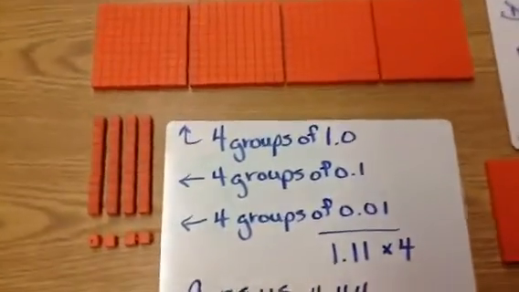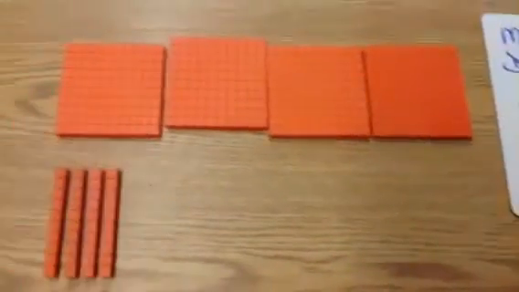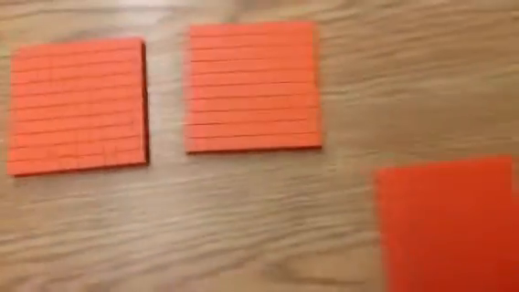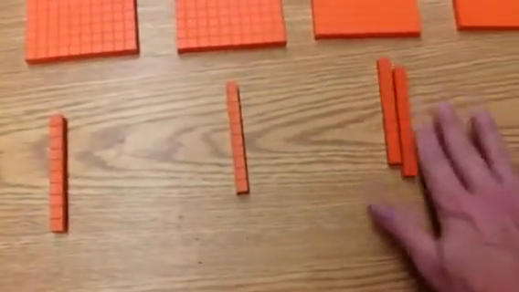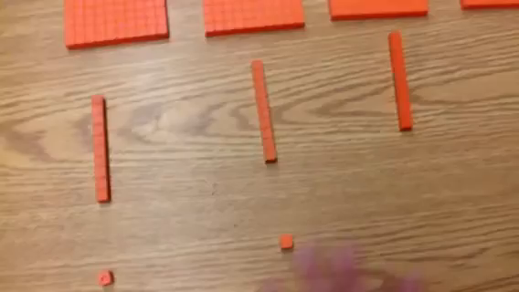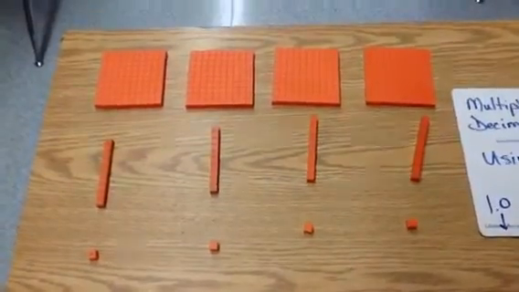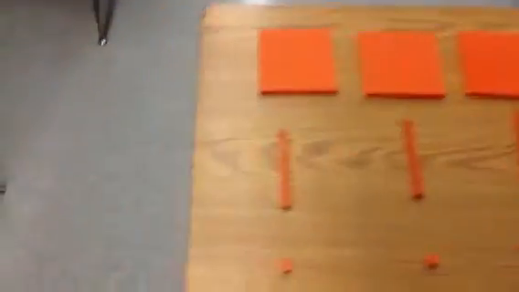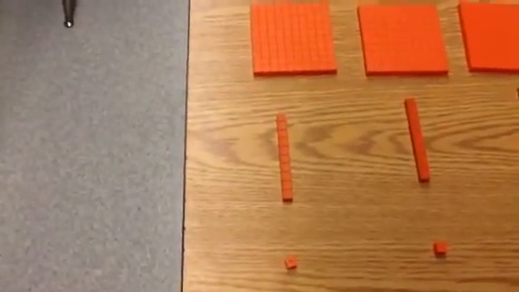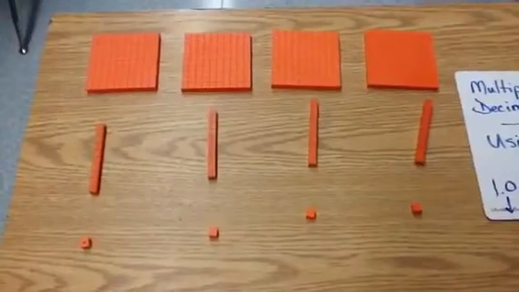Now one thing that we can do with this is if we're dividing, we can actually take and break these up into equal groups. So if I take and move these, my camera work is actually needing a lot of help here. You can see that I can make 4 equal groups. So if I take my 4 and 44 100ths and break it into 4 groups, or divide by 4, I have groups of 1 and 11 100ths.